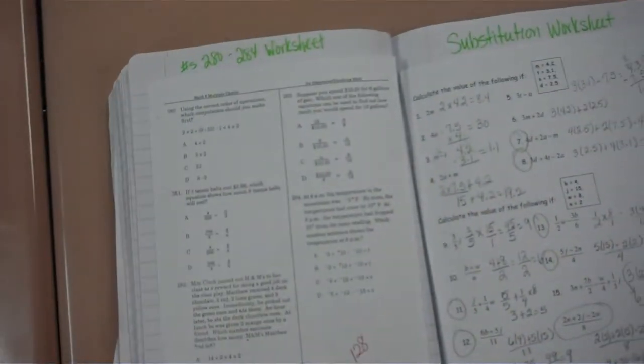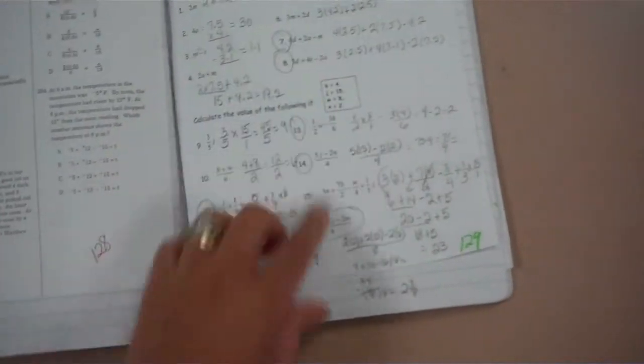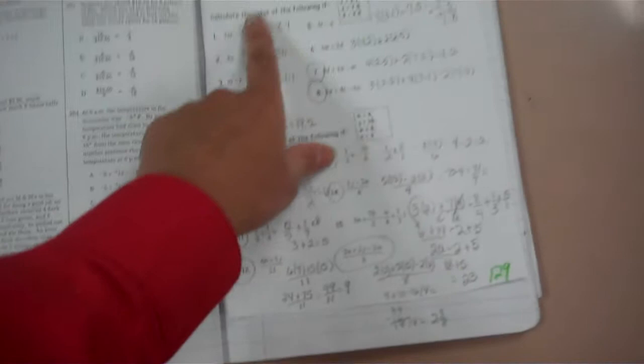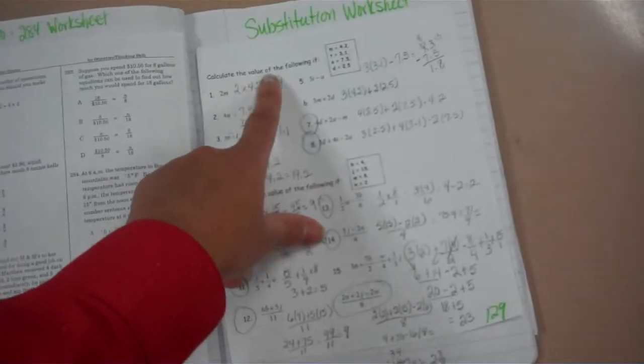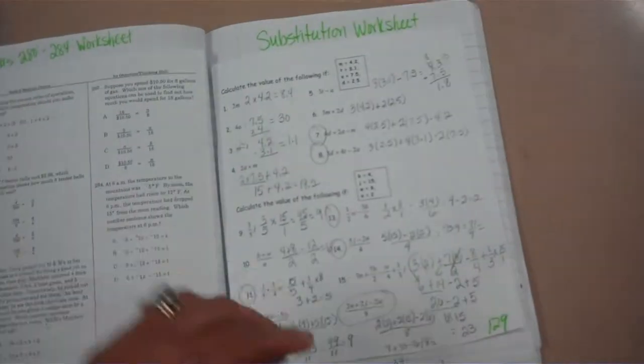128 is the worksheet that I call the 280 to 284 worksheet. It's just a little half sheet with problems that started with number 280 and ended at problem number 284. Your substitution worksheet goes on page 129. That looks like this. There wasn't really a title, but it says calculate the value of the following if m equals, it gives you a little key here. So that should be page 129.